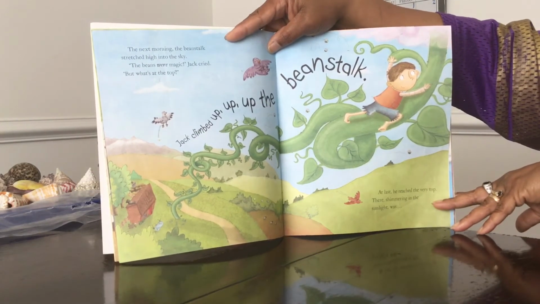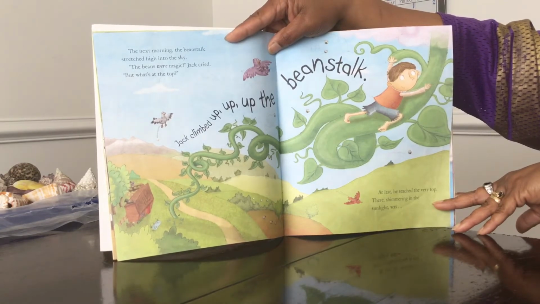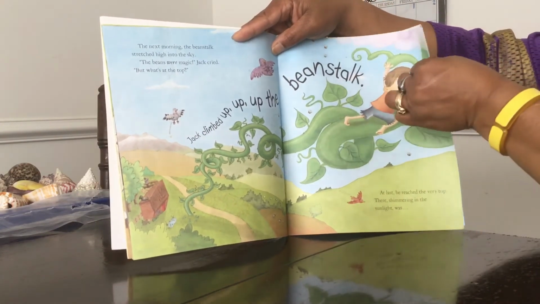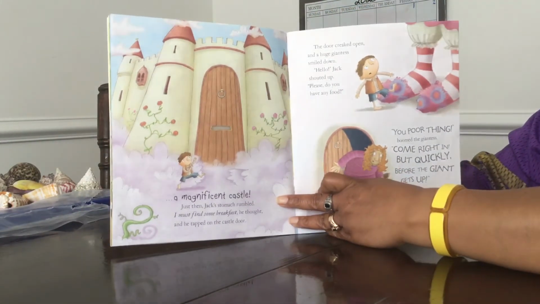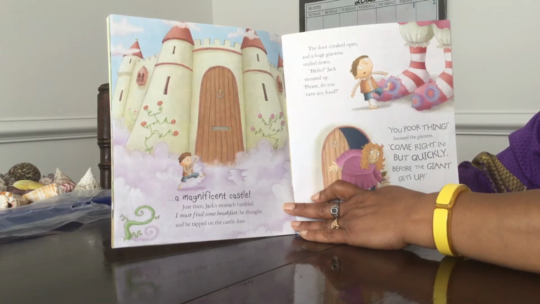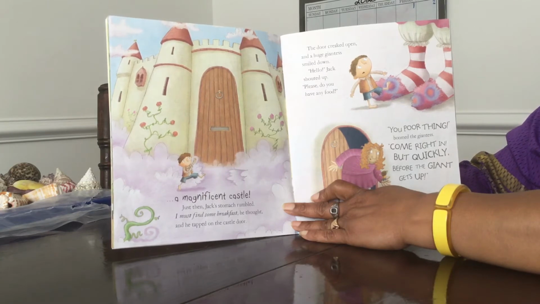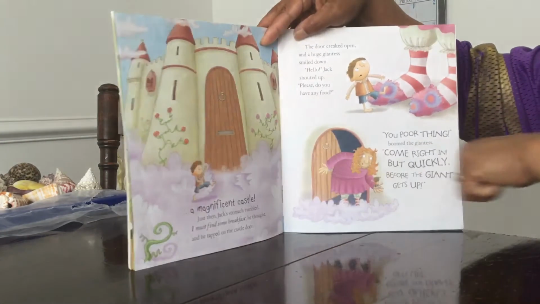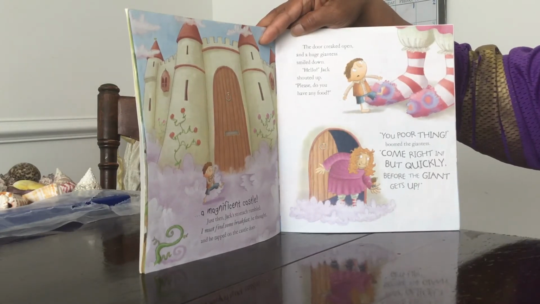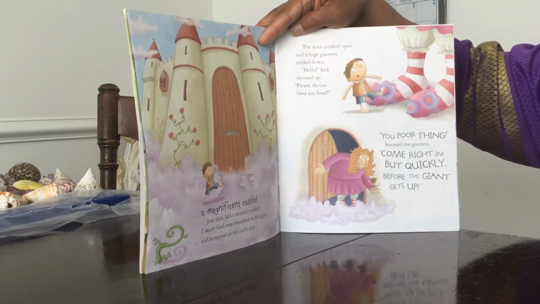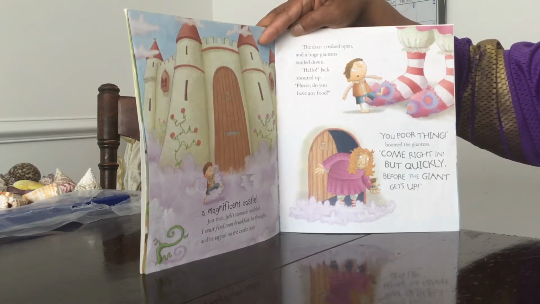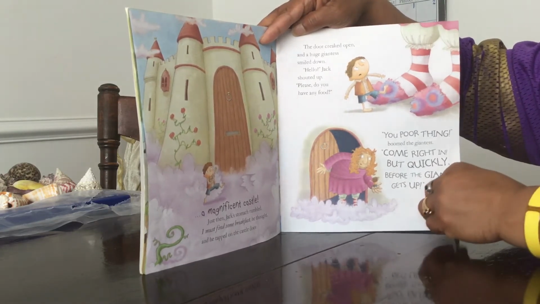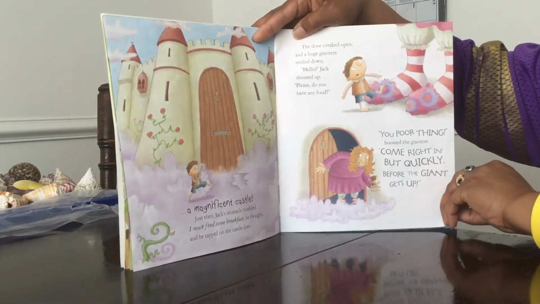At last, he reached the very top. There, shimmering in the sunlight, was a magnificent castle. Just then, Jack's stomach began to rumble. He was hungry. "I must find some breakfast," he thought, and he tapped on the castle door. The door cracked open, and a huge giantess smiled down. "Hello," Jack shouted up. "Please, do you have any food?"